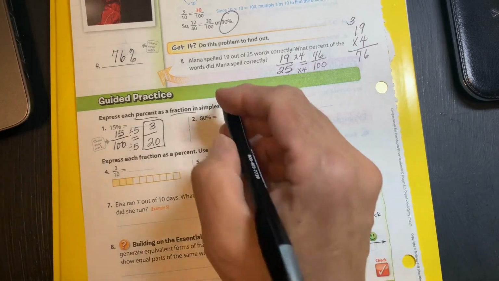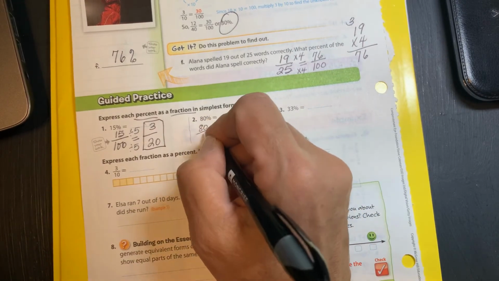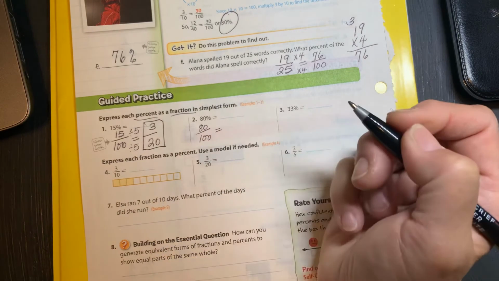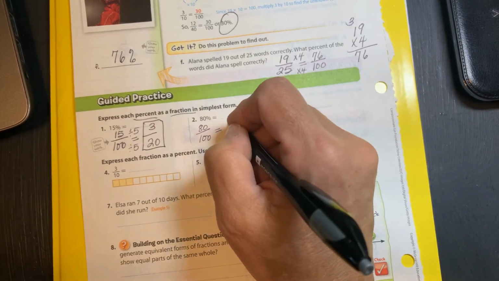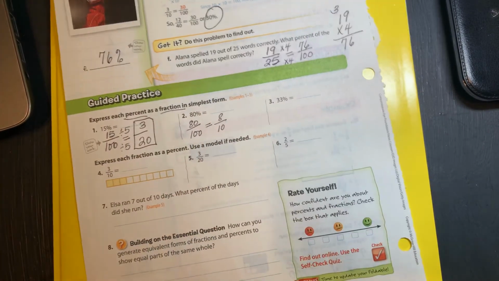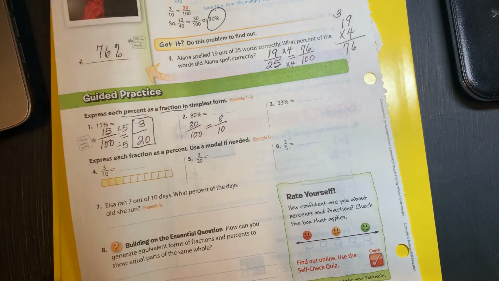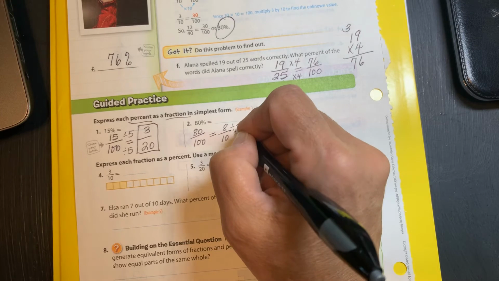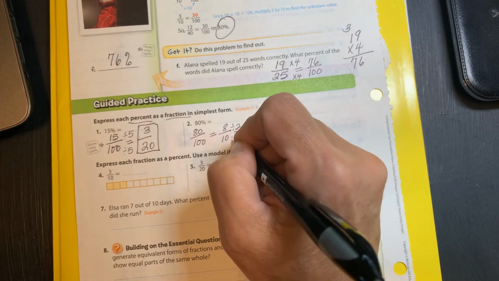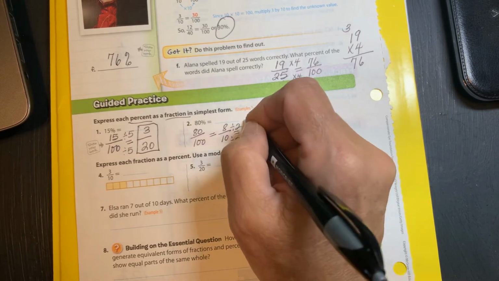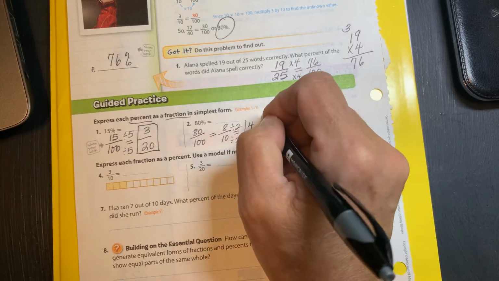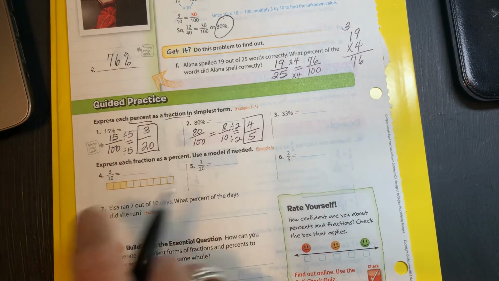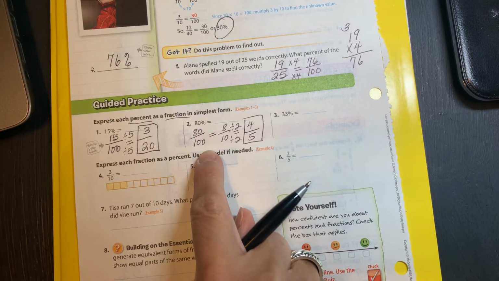Okay, how about this one? 80 over 100. That's going to simplify. If we divide by 10, it would be just 8/10, right? But we could also divide by 2, couldn't we? If we divide by 2, 8 divided by 2 would give us 4, and 10 divided by 2 would give us 5. Now, could we have divided here by 20?